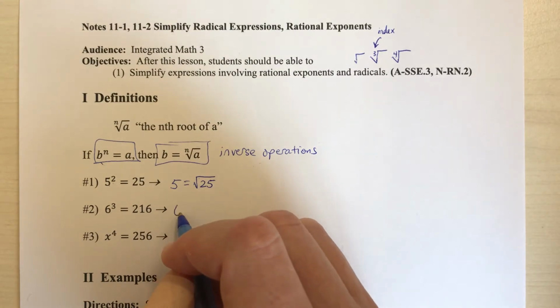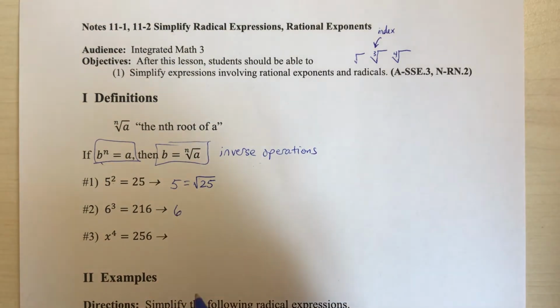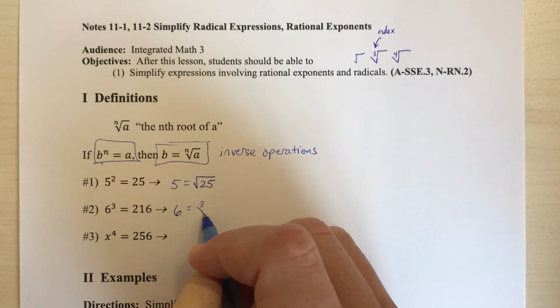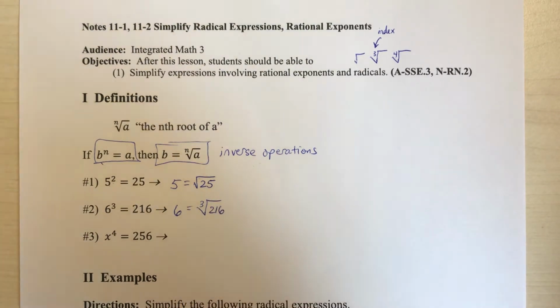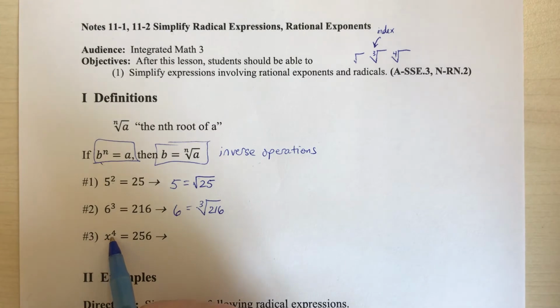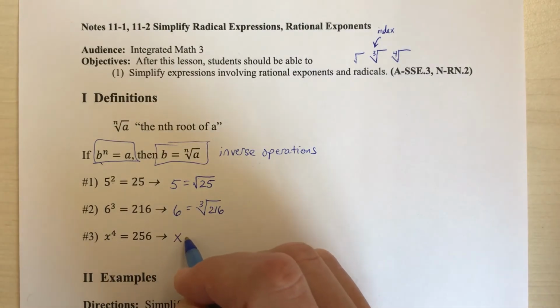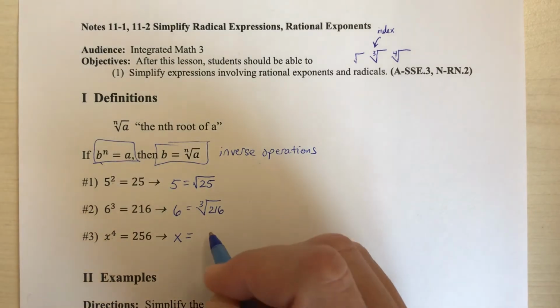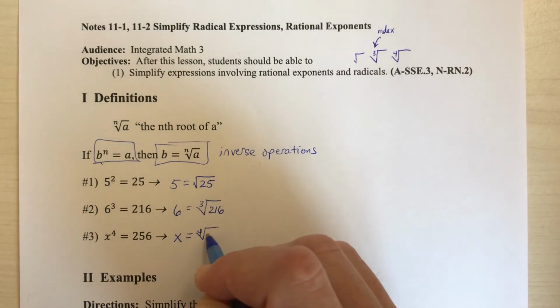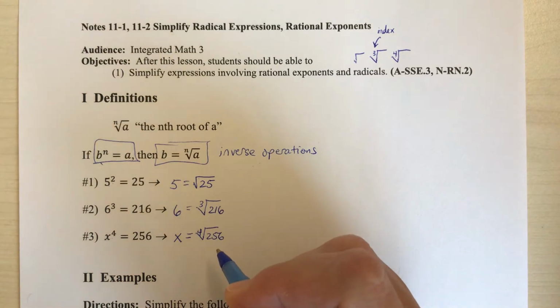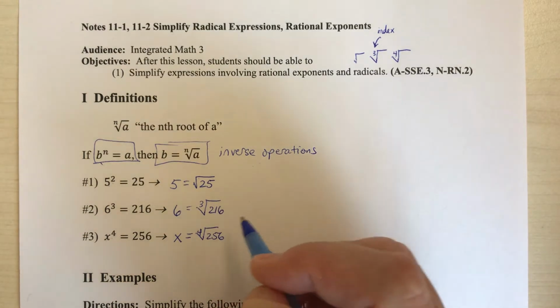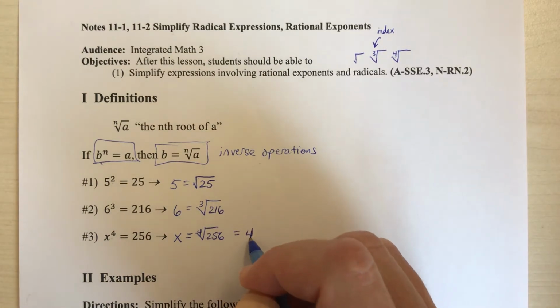Well, that means that 6, which is the base, is equal to the third root or the cube root of 216. If some number x raised to the fourth is 256, then we can say that x is equal to the fourth root of 256. And if we use our power card, you will see that that is equal to 4.